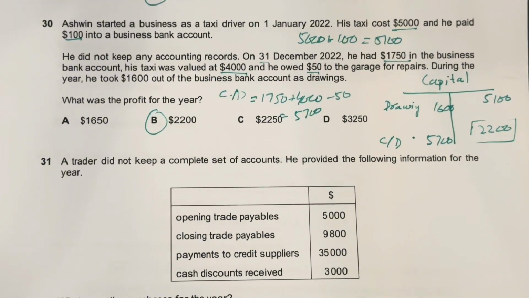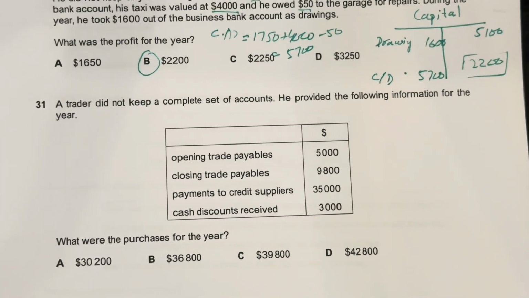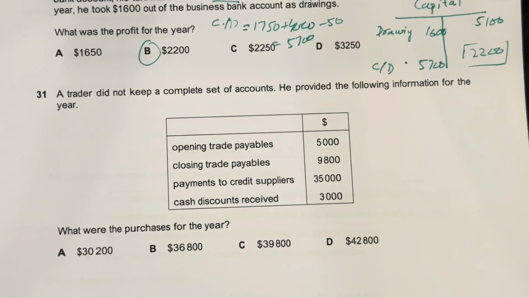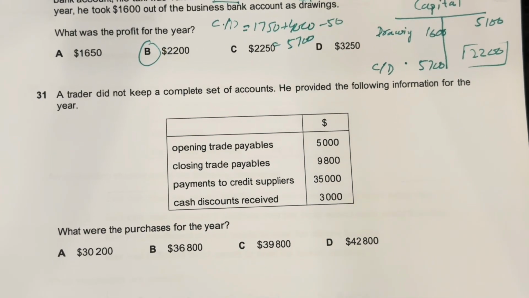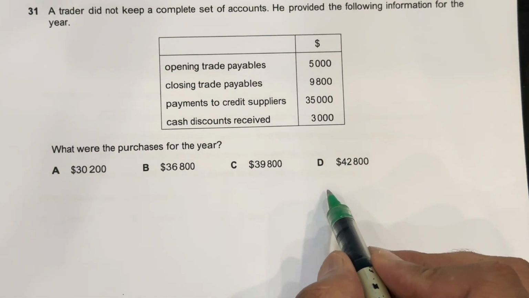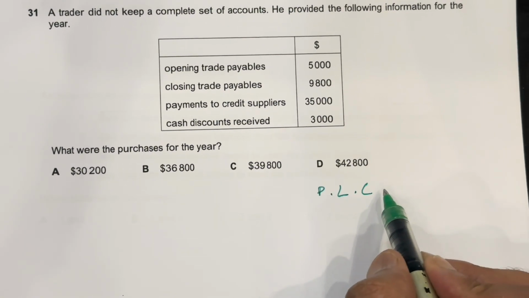Now we will move to question number 31. A trader did not keep a complete set of accounts. He provided the following information for the year: opening trade payables, closing trade payables, payment to credit suppliers, and cash discount received. We need to find what the purchases were for the year. We need to make the purchase ledger control account. We have plenty of space for this question, so I'm writing here: purchase ledger control account.